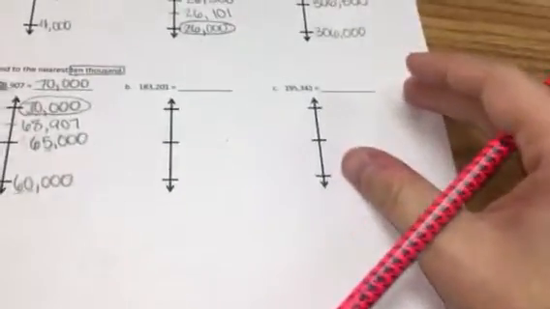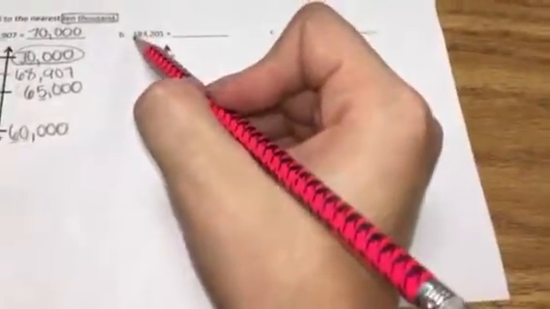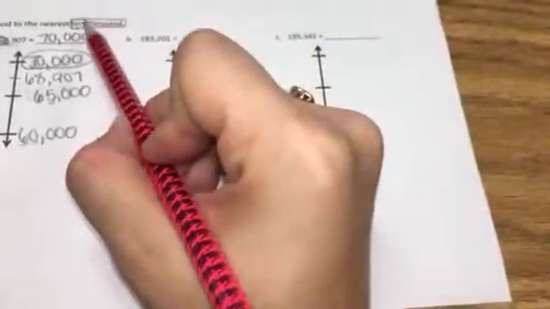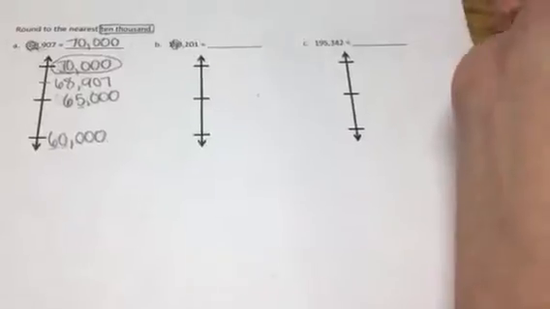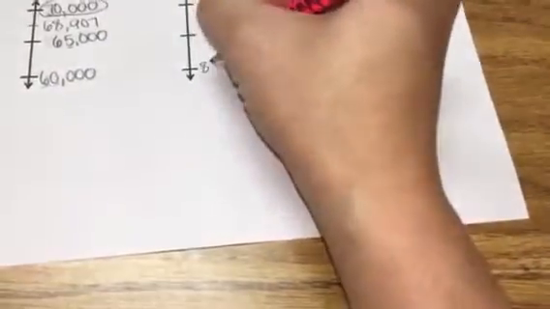All right, let's look at B. Even though our number goes to the 100,000s, we are still only rounding to 10,000. So ones, tens, hundreds, thousands, 10,000s, which is our 8. So I'm going to circle it. 8 10,000s is 80,000.